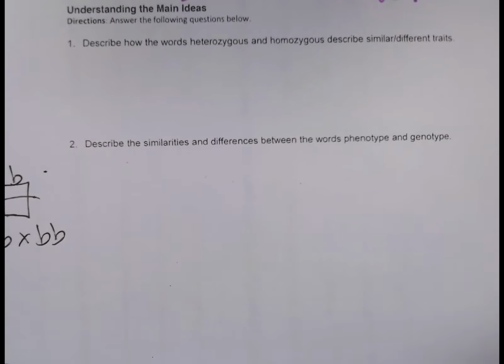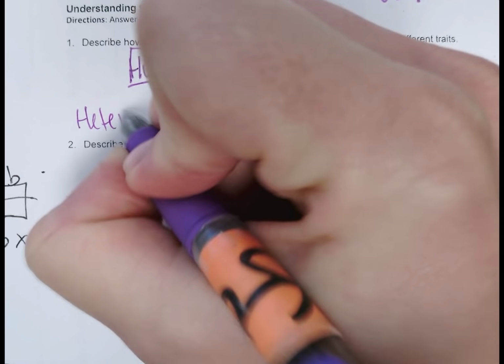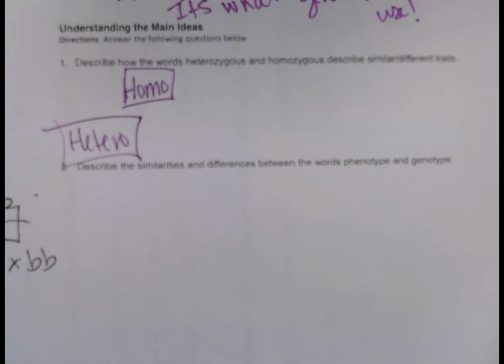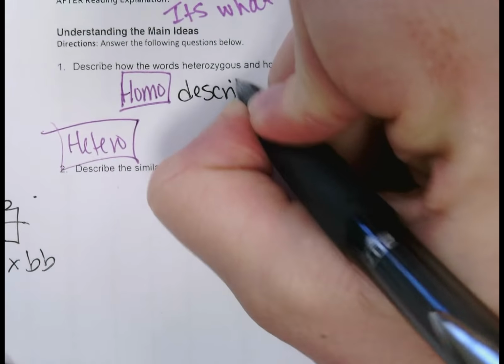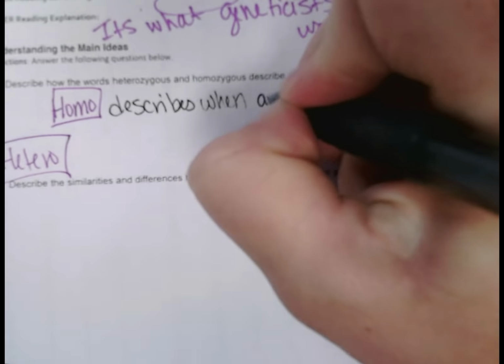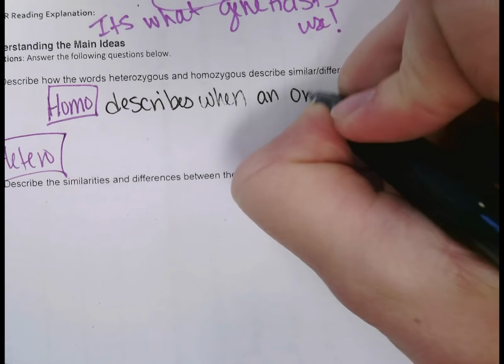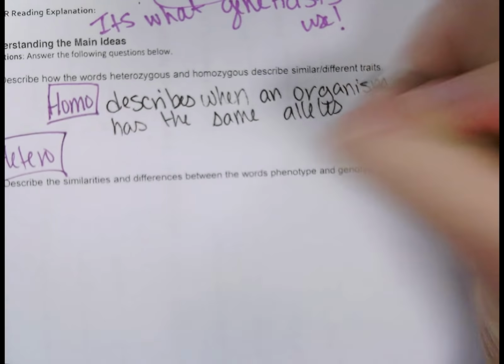Describe how the words heterozygous and homozygous describe similar and different traits. I'm just going to put homo and hetero because those are the two words that most likely stick out. Homozygous describes when an organism has the same alleles.